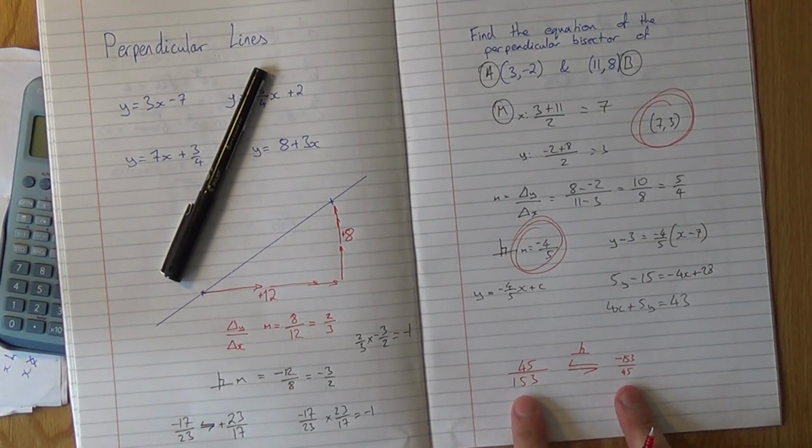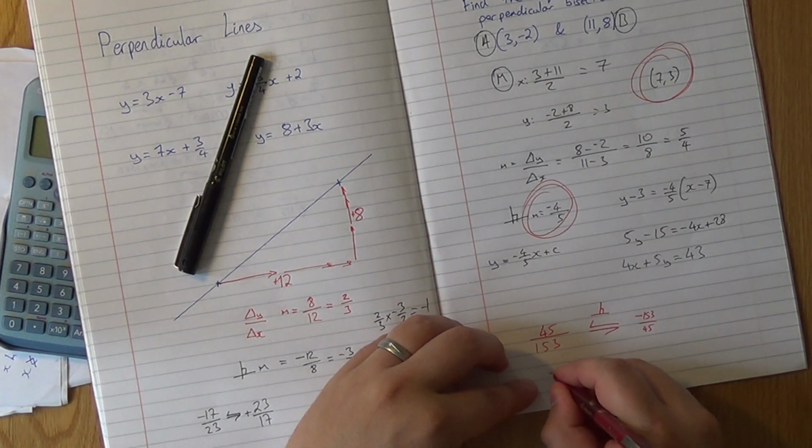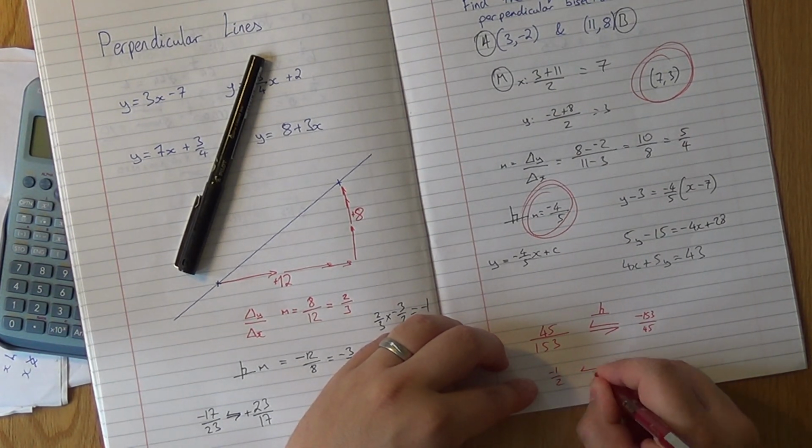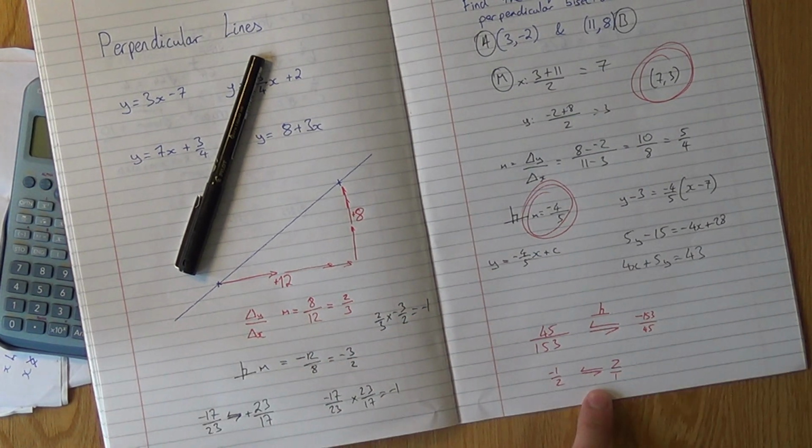And after that, you can do any other line gradient problem once you know that these two gradients are perpendicular. Let's probably just show you one that's got a simpler fraction. So negative 1/2 would go to positive 2, and the way to think about that is that's 2 over 1. And again, it satisfies the multiplying to make negative 1 rule.